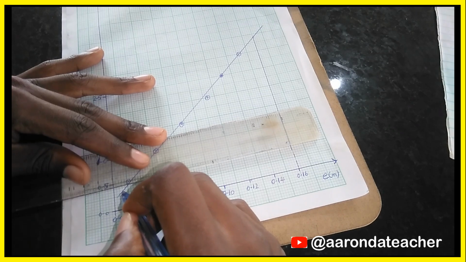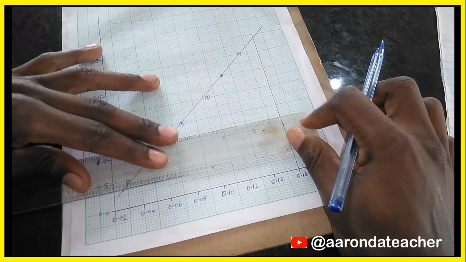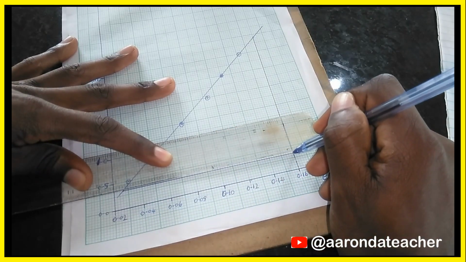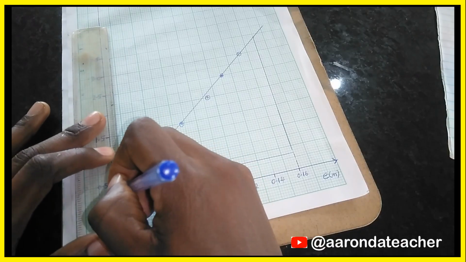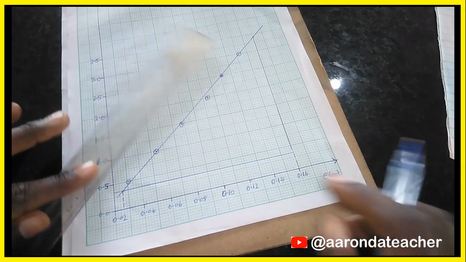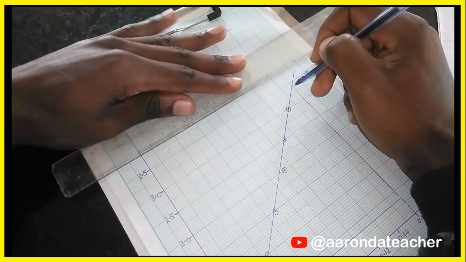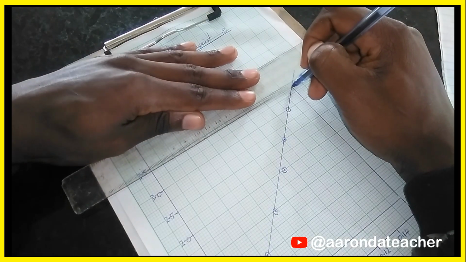I can take this other point. And so I draw my triangle to meet the other side, and also downwards like that. Still, even on this other side, make this line meet the y-axis.